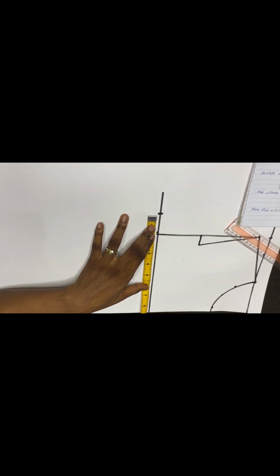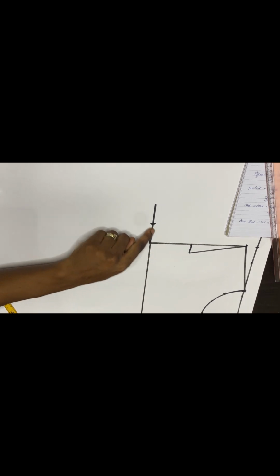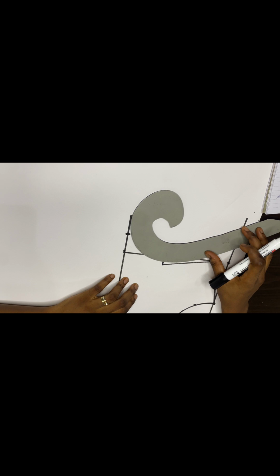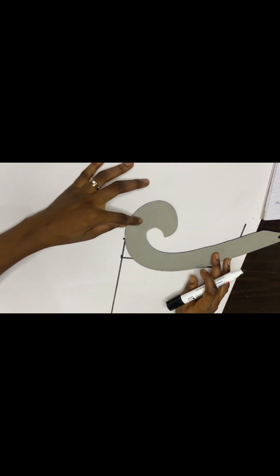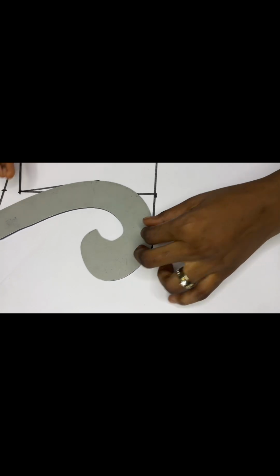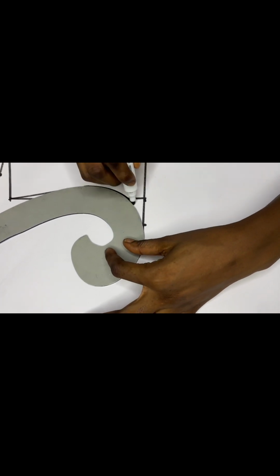That line is our chest line. And then we use our curve to draw our armhole neatly and nicely. Make sure that the curve blends so well. Look at that. Just make sure that it blends beautifully. Yes, so that is our curve neatly done.